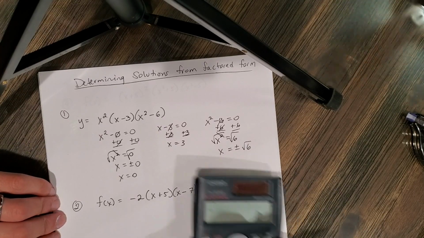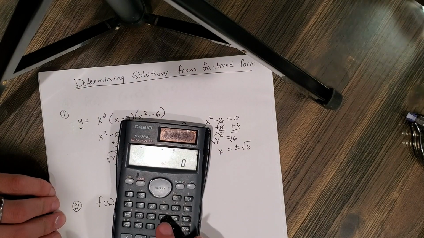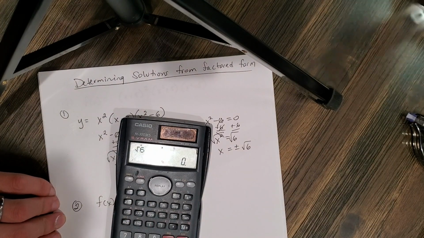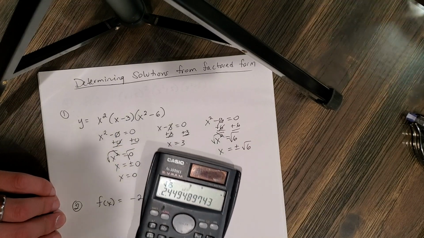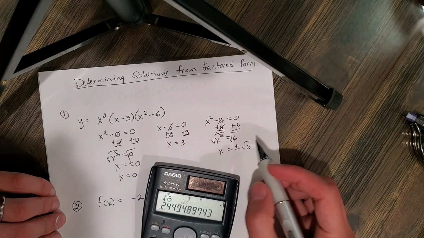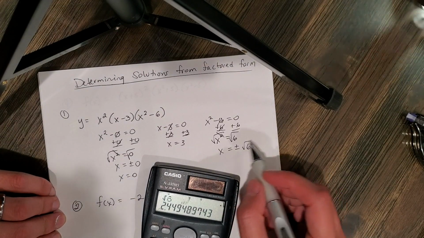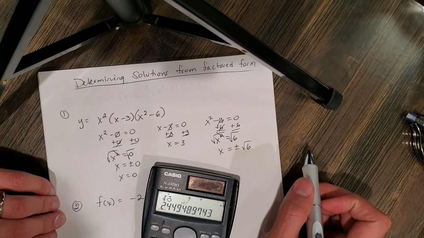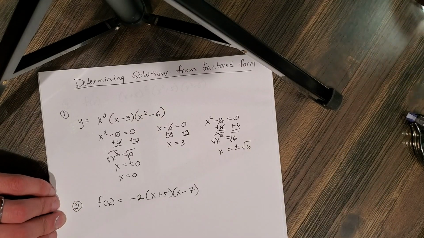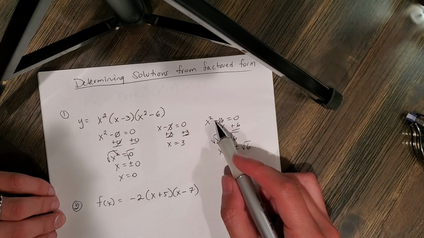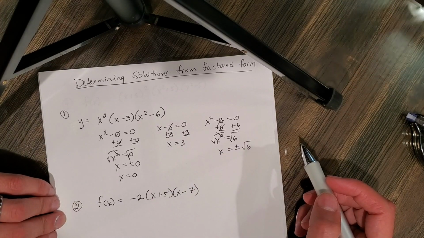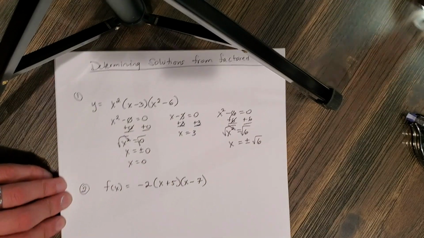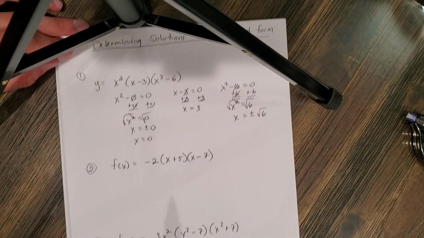Now, let me actually show you guys the square root of 6 here. The positive square root of 6 is 2.449. But notice here, if I were to say positive 2.44 and negative 2.44, those are 2 unique answers. So here at most we have 2 solutions. So there's 1, 2, 3, 4. 4 solutions total out of this function here. Okay? Move on to the next one here.